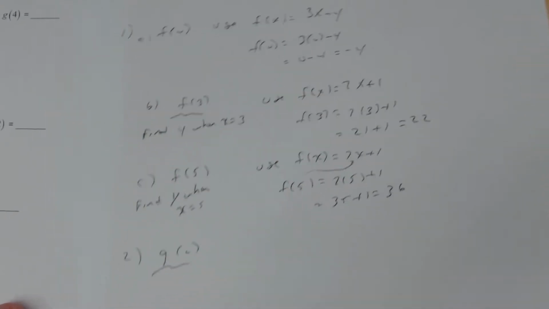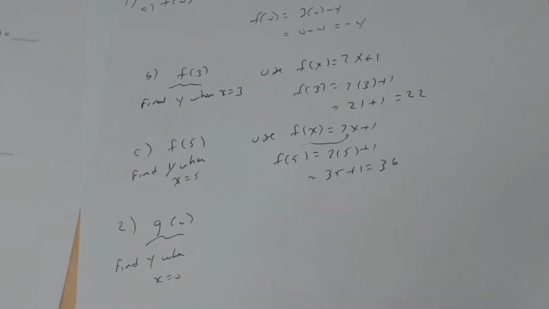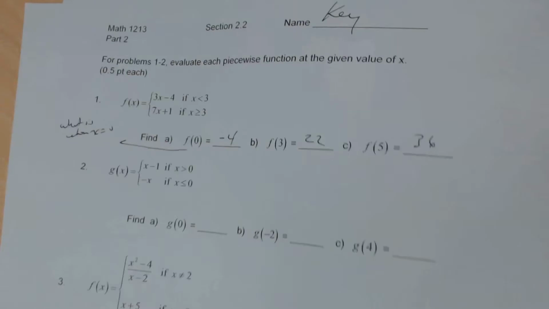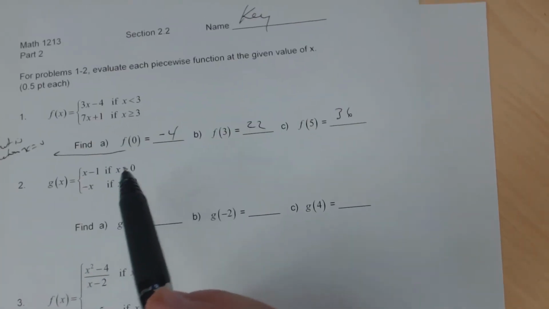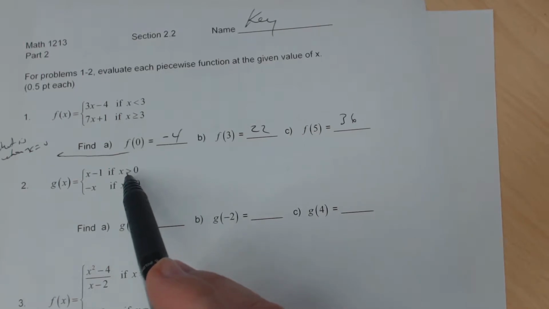Again, that means find y when x equals 0. So let's see which of these domains x equals 0 is in. Obviously it's not this one, because 0 is not bigger than 0. But 0 is less than or equal to 0. It's actually equal to 0. So that's what you're going to use right here.